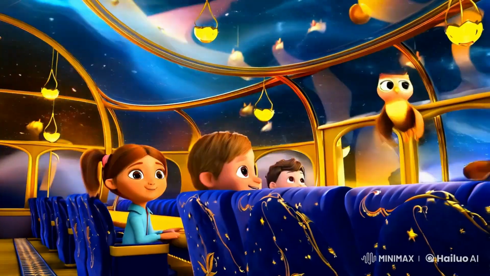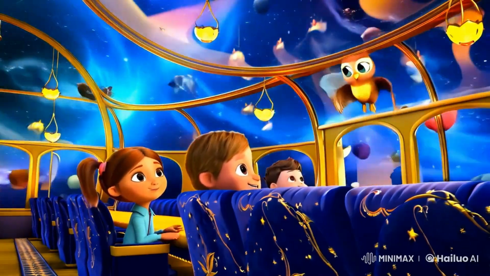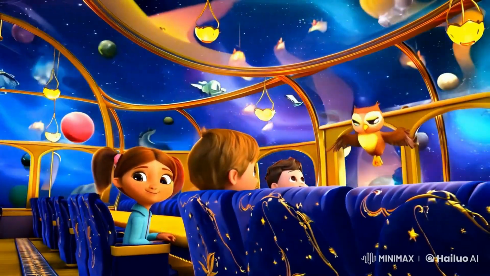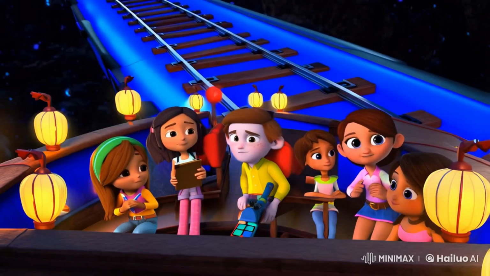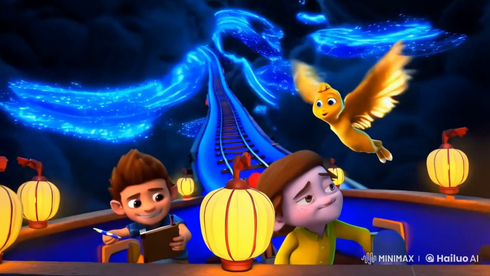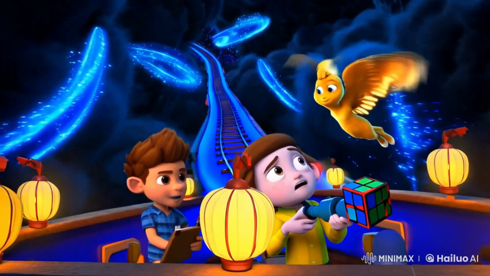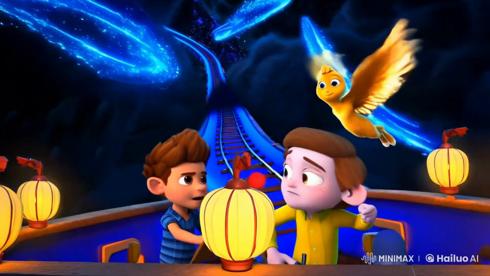Inside, the train is like a dream: seats of velvet blue, floating lanterns, and a glass dome ceiling revealing the endless universe above. But suddenly, crack! The cosmic tracks vanish. The train shakes, lost in deep space. We have to find a way back.